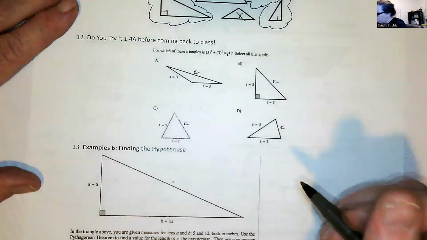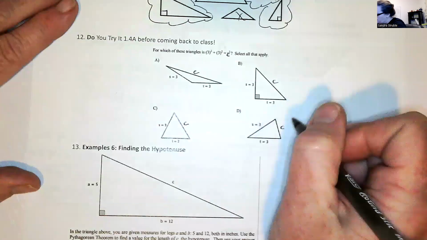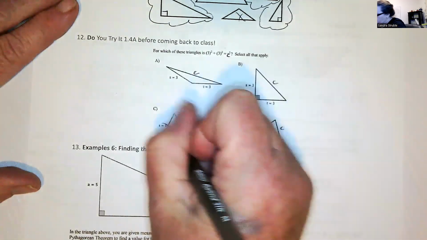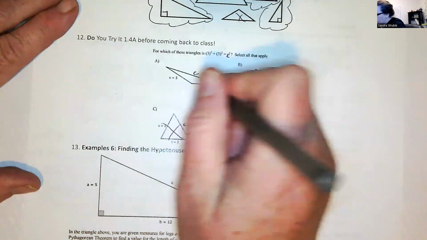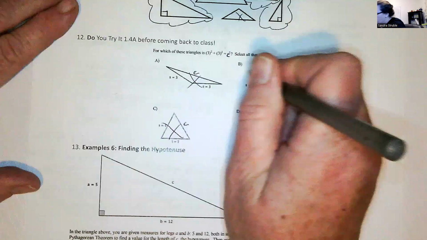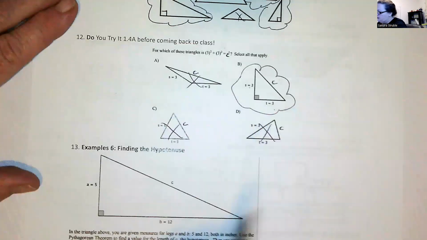So the only ones we can do this with is right triangles. This is an isosceles, so that's not, and that's not. Well, no, that's an isosceles as well. So this is the only one. It can actually be 3 squared plus 3 squared is equal to c squared.